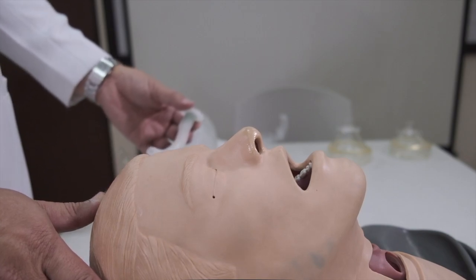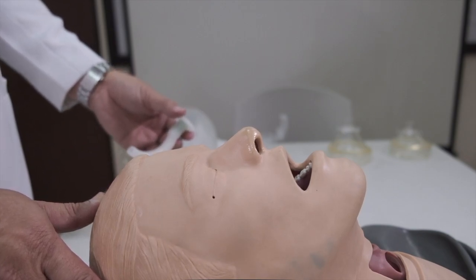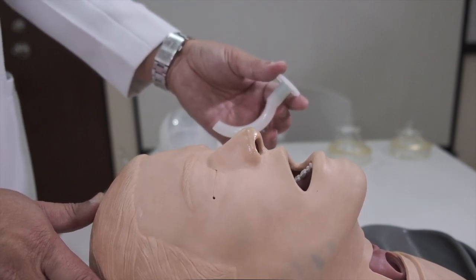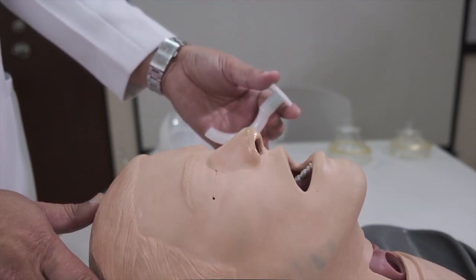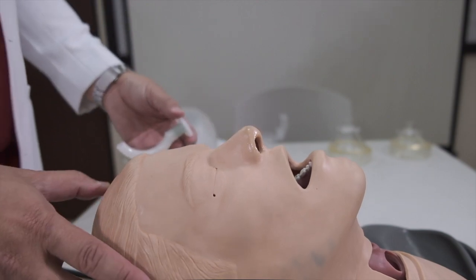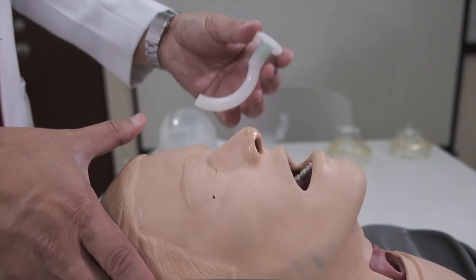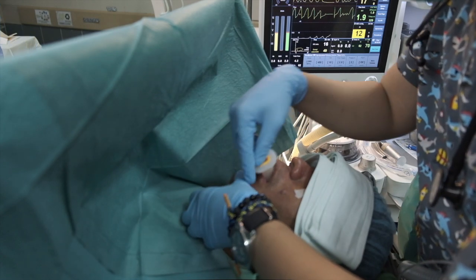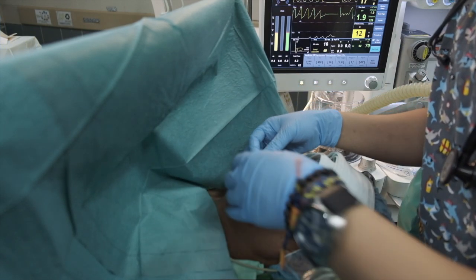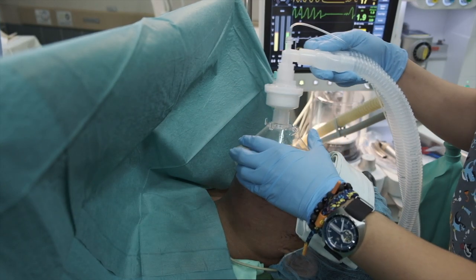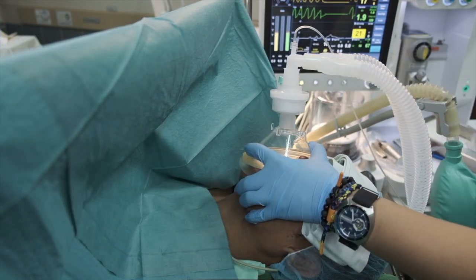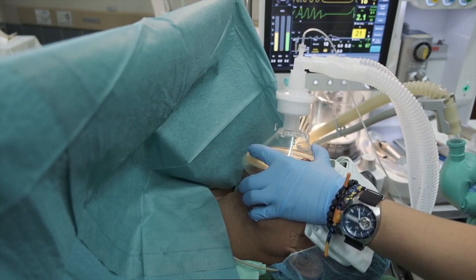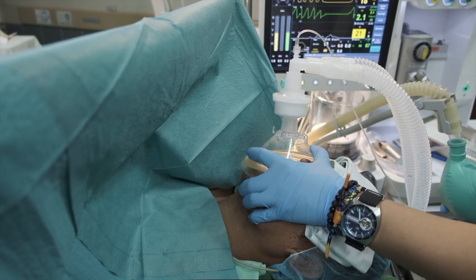So I'm going to demonstrate how to properly insert an oral airway, an oropharyngeal airway. So you need an appropriately sized oral airway. You start off with the tip, this tip, facing cephalad, going through here, and then twist. So the tip now faces caudad, and then insert.